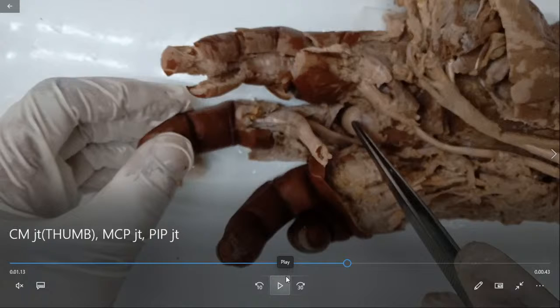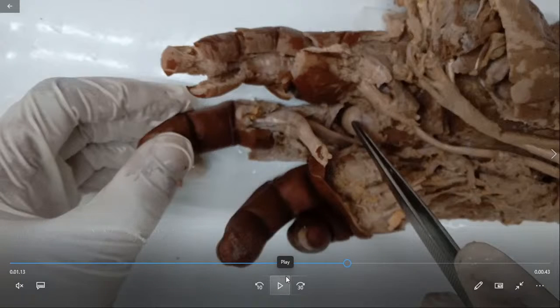The others are more or less sliding adjustments, except the metacarpophalangeal joints, which are again biaxial, with abduction, adduction, with the long axis in line with the middle finger, third digit, and then the interphalangeal joints, which are basic hinge joints, flexion extension movements only.